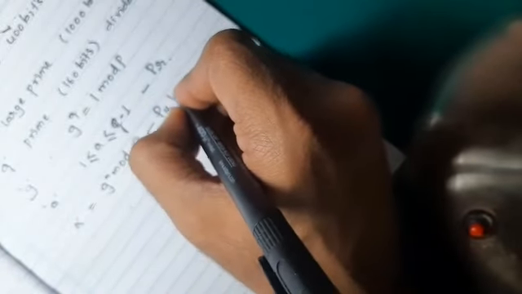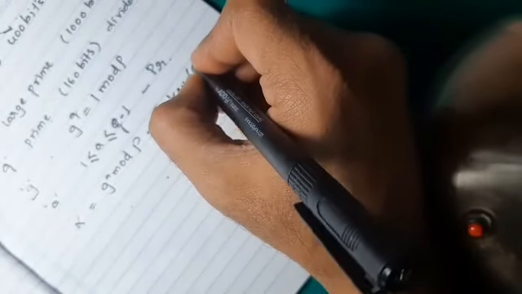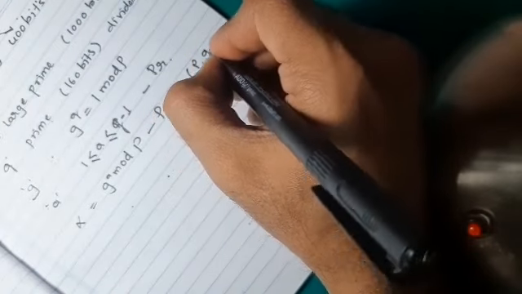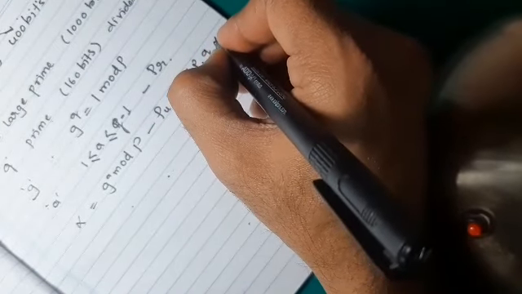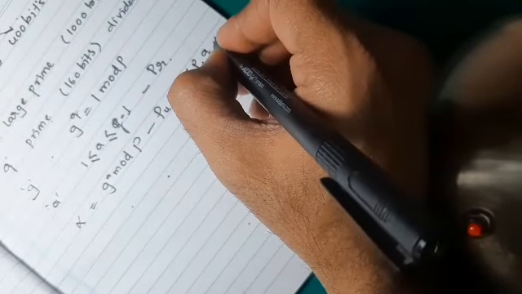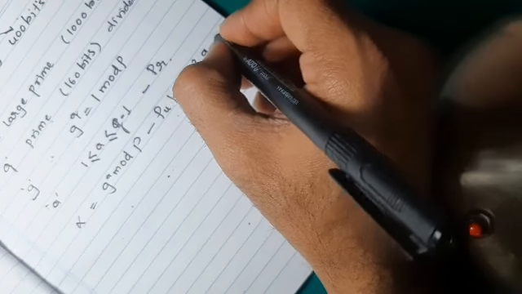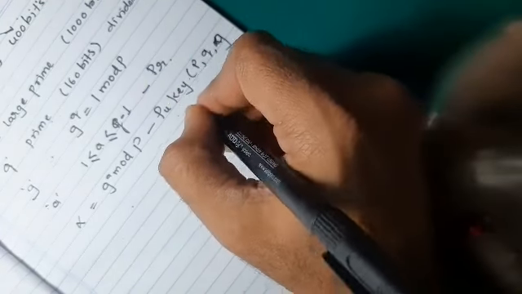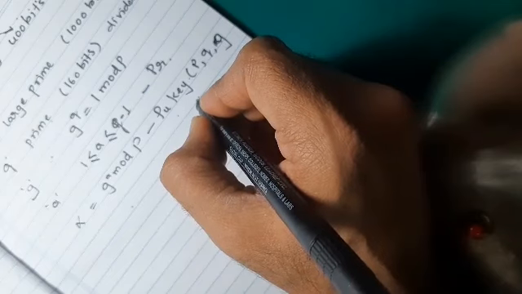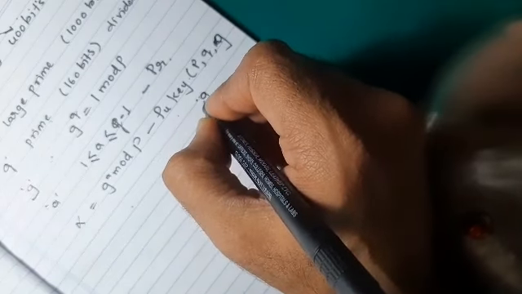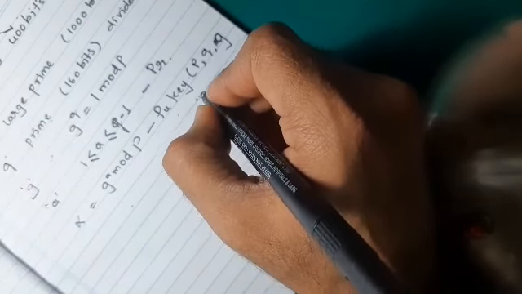The public key after calculation of alpha is P, Q and G, not alpha, then G raised to a mod P.